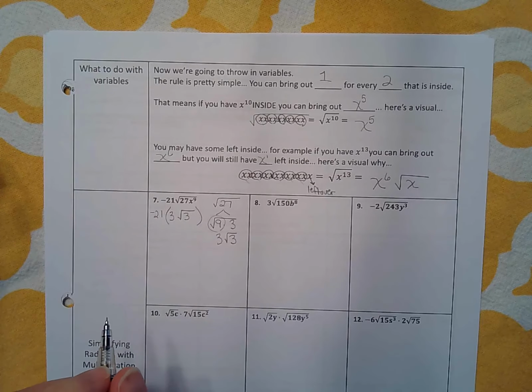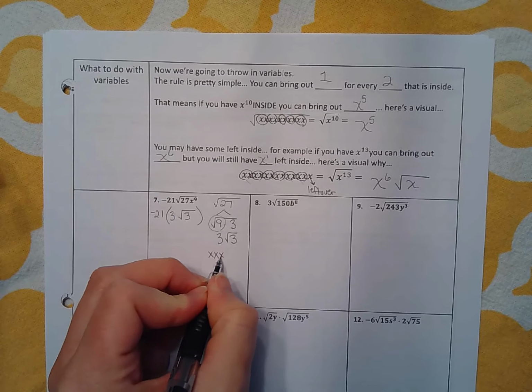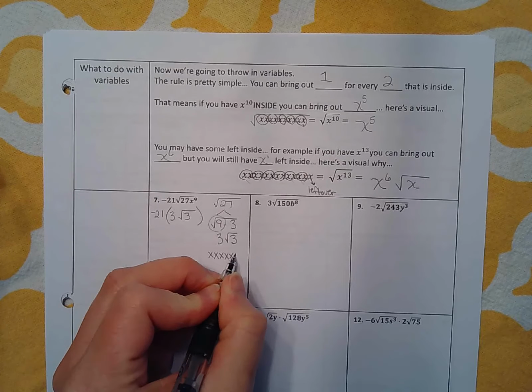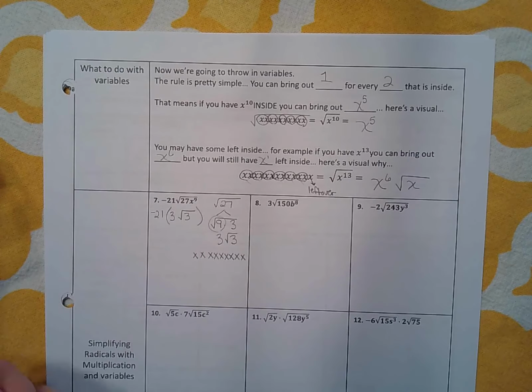Now we need to talk about those x's. So I have 1, 2, 3, 4, 5, 6, 7, 8, 9. Kind of drew those funny, didn't I? Circle groups of 2.